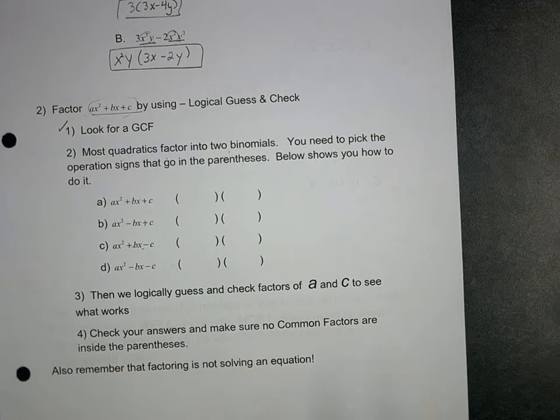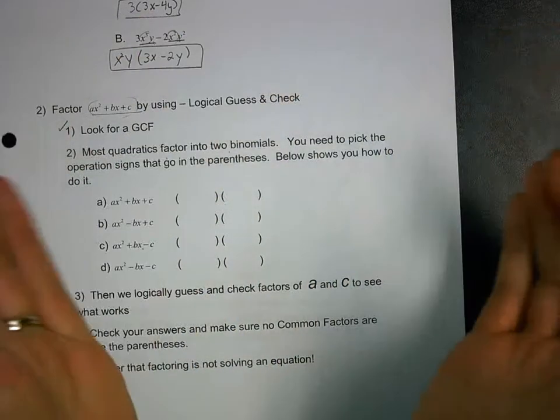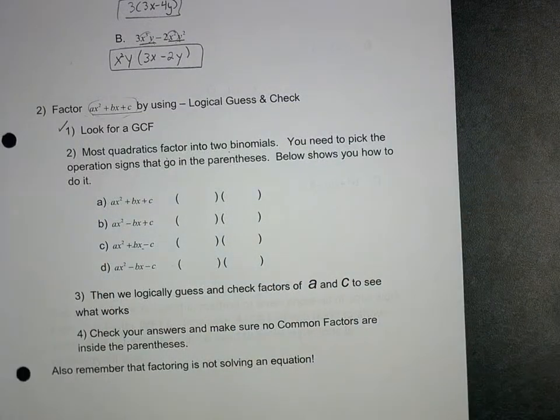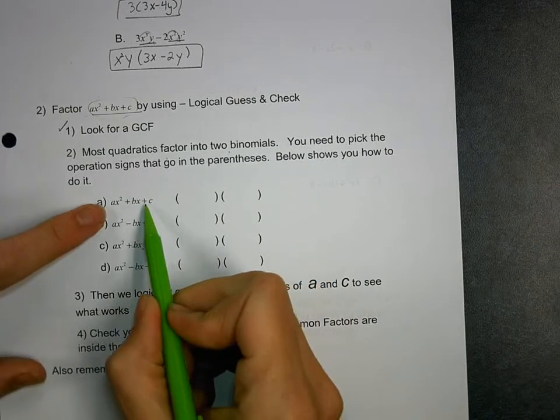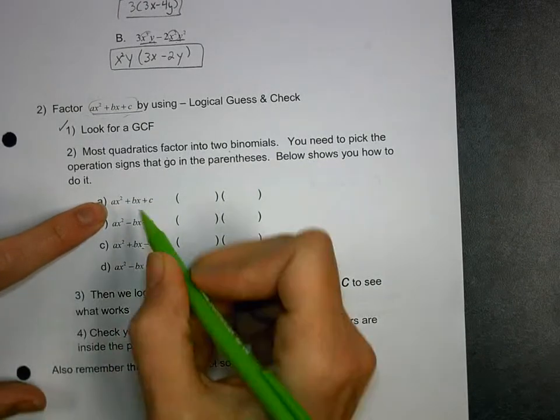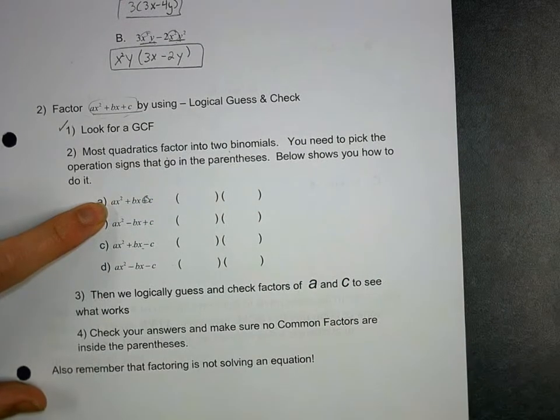So I call them the operation signs. I have a good friend of mine who says when you have quadratics, you always frame it. You know you're going to get your 2, most of the time, your 2 binomials. So you always put your 2 parentheses down first. So then I look at this and I say, okay, the number one thing you look at is the sign in front of your constant value.